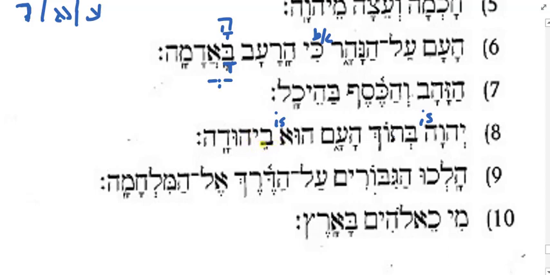Why do I have this strange chirik yod here if this is the preposition bet? Yes, this is called the yod quiescing, right? So it would have been b, Yehuda, Yehuda. Two vocal shvas don't make a right, do they?